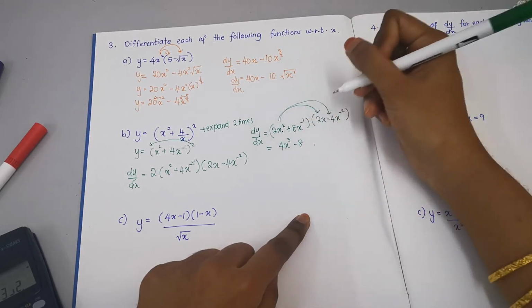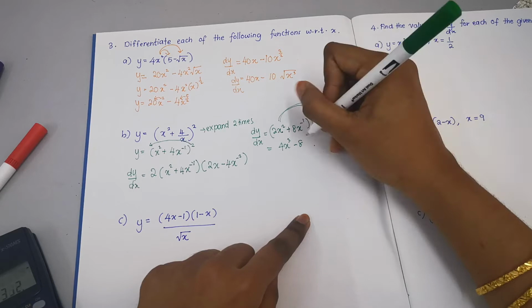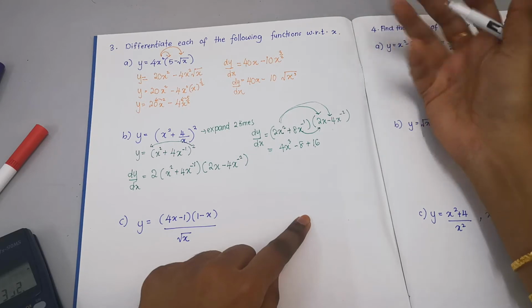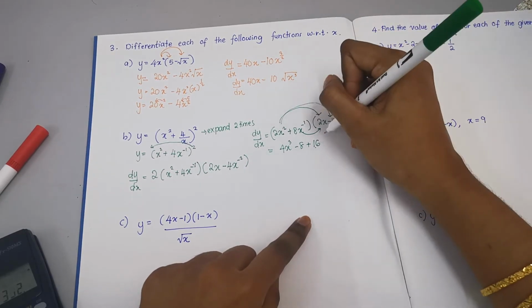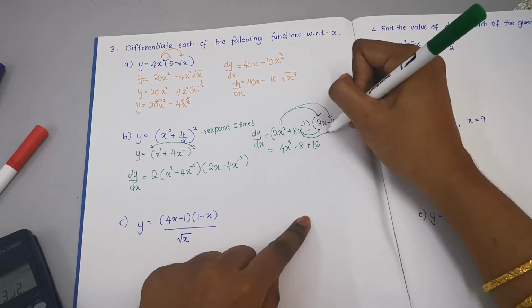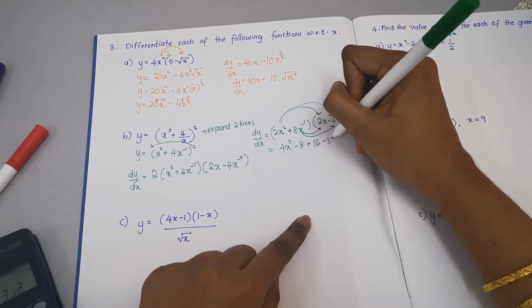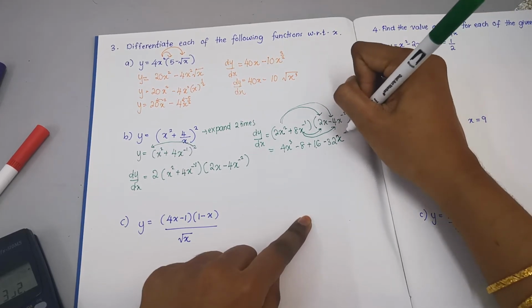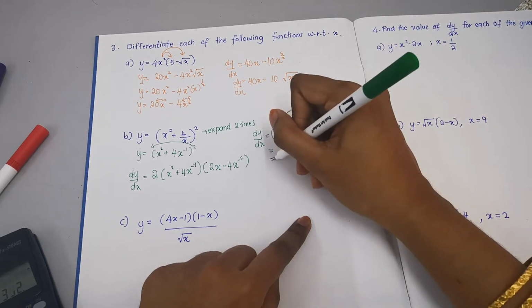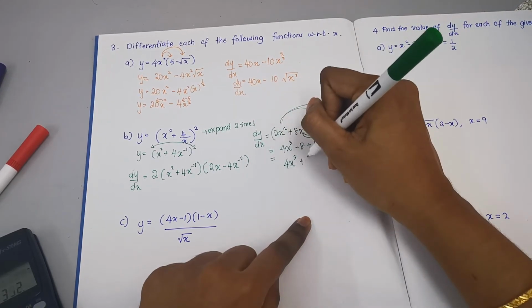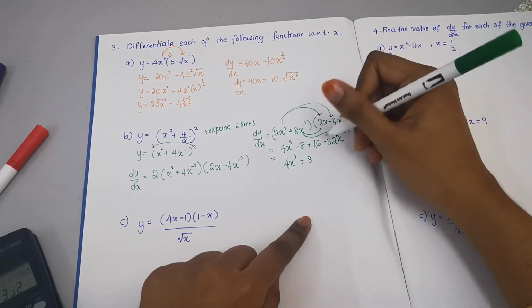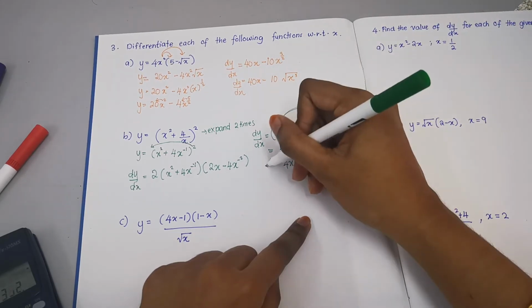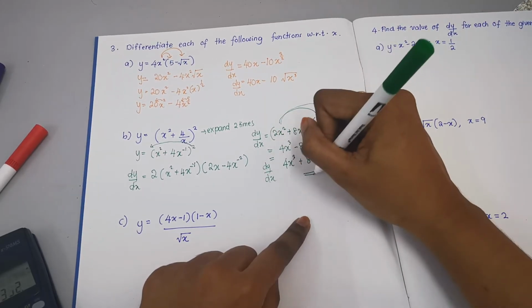0 already. Then this one plus 16, negative 1 plus 0, 0 also. And then 8 here, this will be negative 32, negative 1 plus negative 2. This one will be x to the negative 3. So we just plus the power as usual. 4x plus 8, here will be minus 32 over x to the power of 3. So this is our dy/dx.